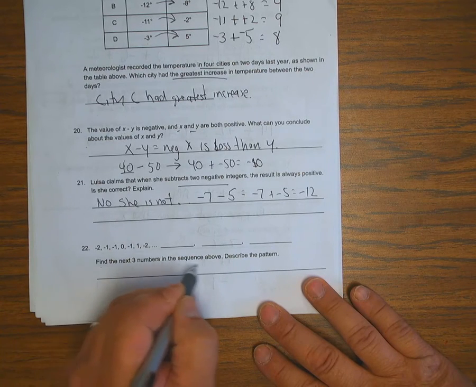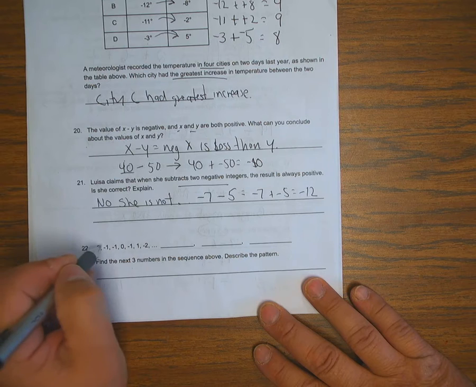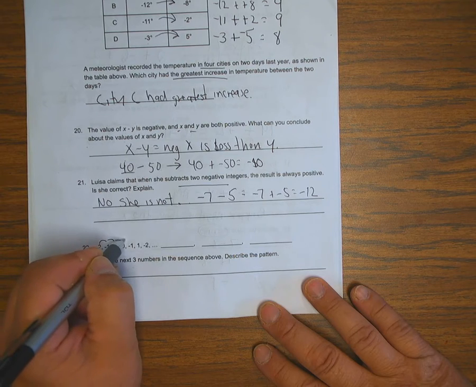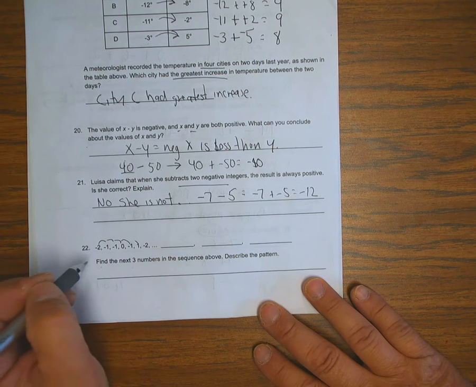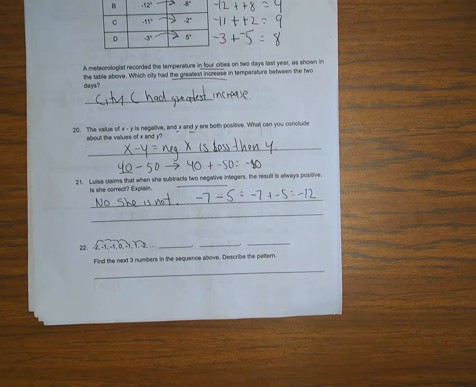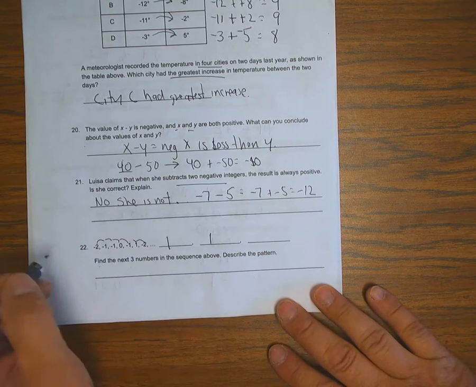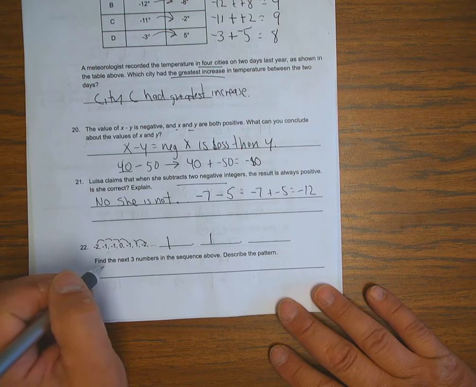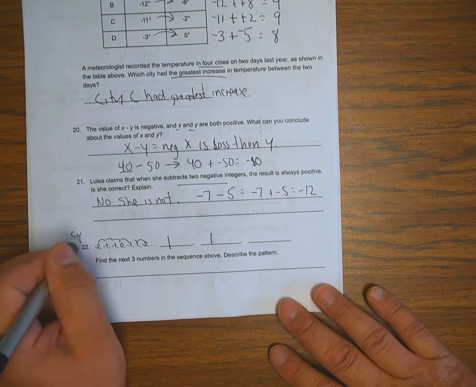Find the next three numbers in the sequence above. Describe the pattern. So negative 2, negative 1, 1, 0, negative 1, 1, negative 2, 1, 1 maybe? Skip that.